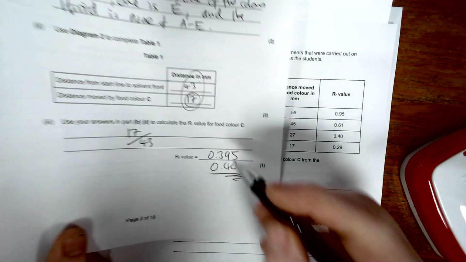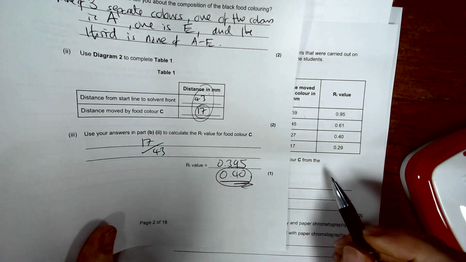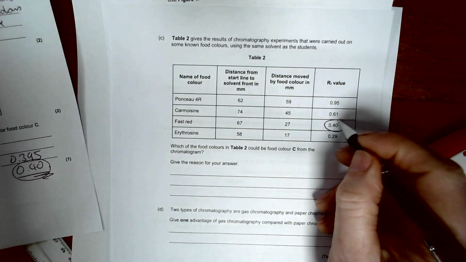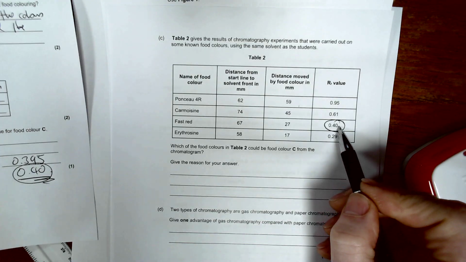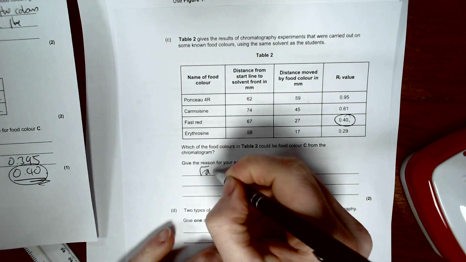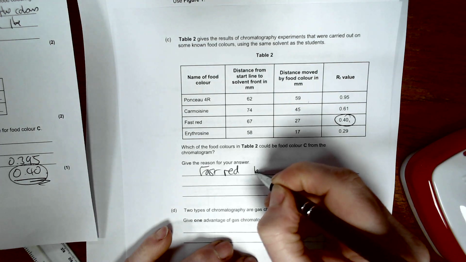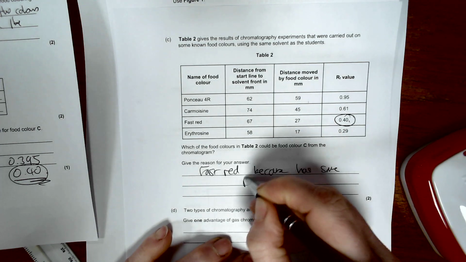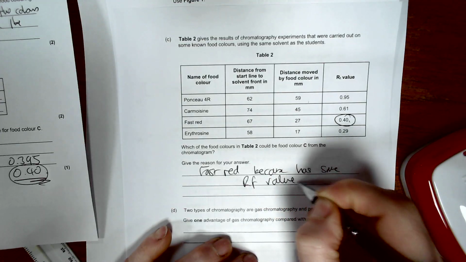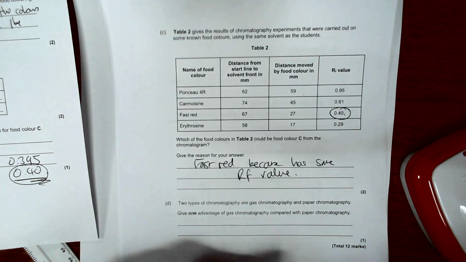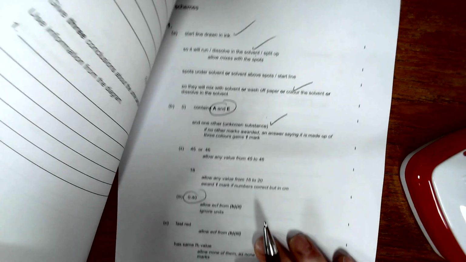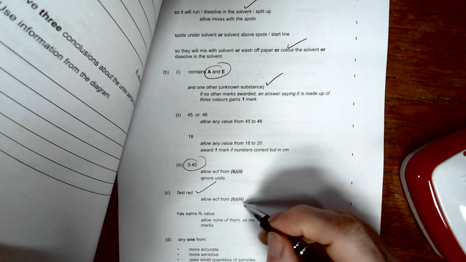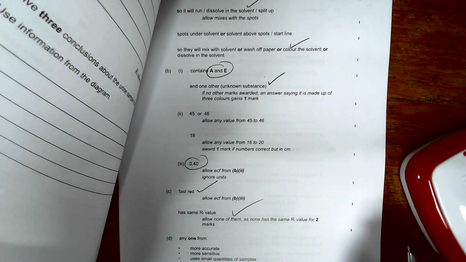Well, we've just worked out this value of 0.4. So, clearly, we're looking for a match. Fast Red, because it has the same RF value. 2 marks. Surely that's got to be it, right? Fast red, same RF value.